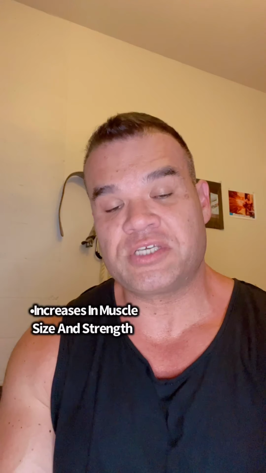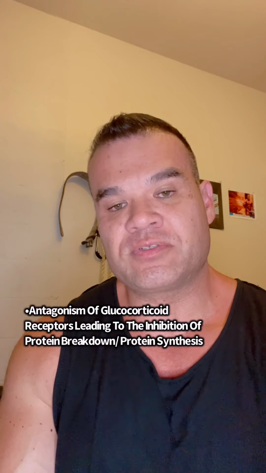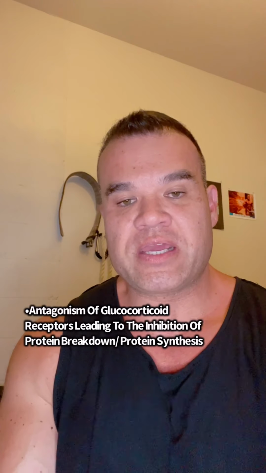So different steroids are used for actual contractile tissue and new muscle gains, and for antagonism of glucocorticoid receptors, meaning protein synthesis and slowing down protein breakdown. So the body actually utilizes the protein that you eat, and it helps with the breaking down of skeletal muscle through training and the attributes of hypertrophy.